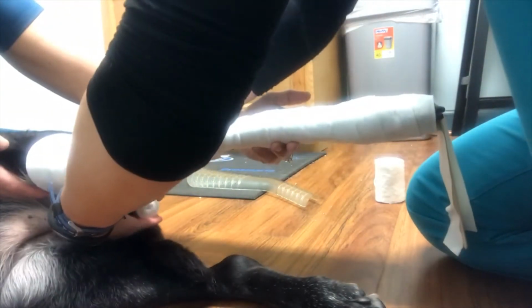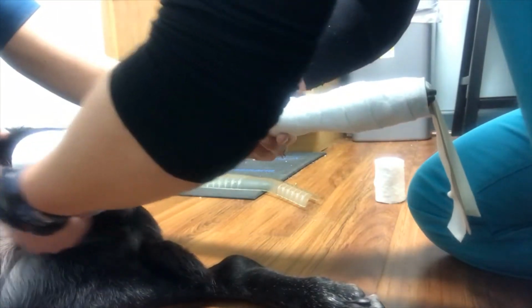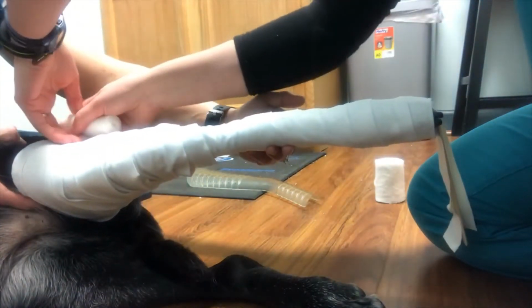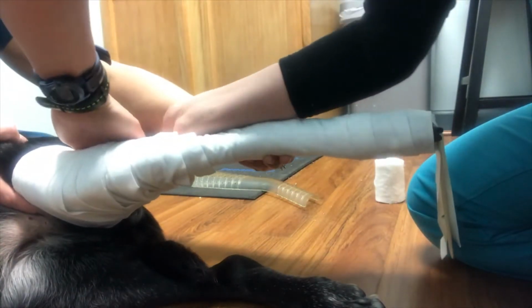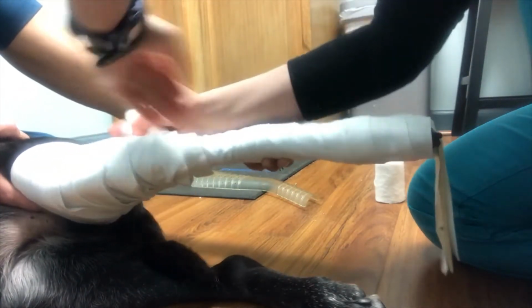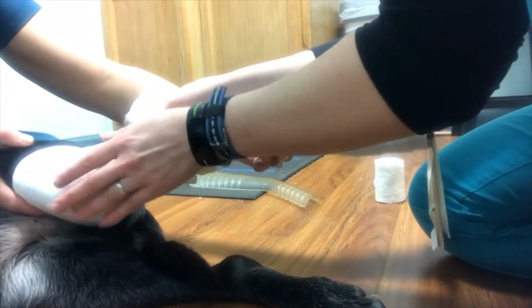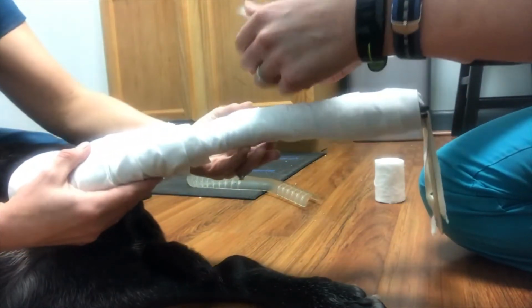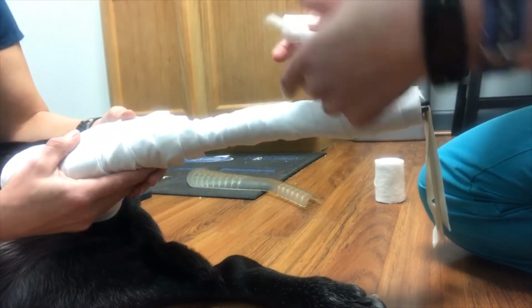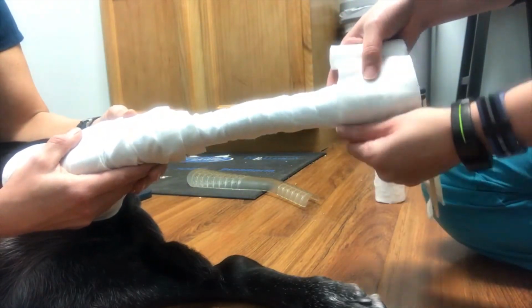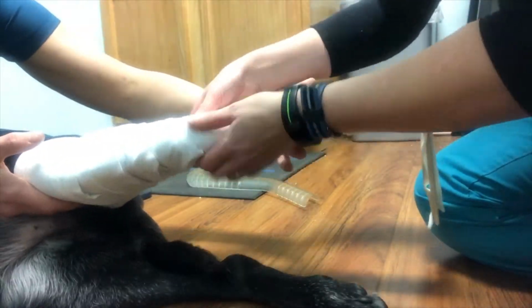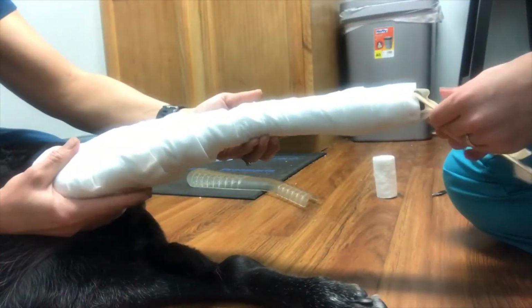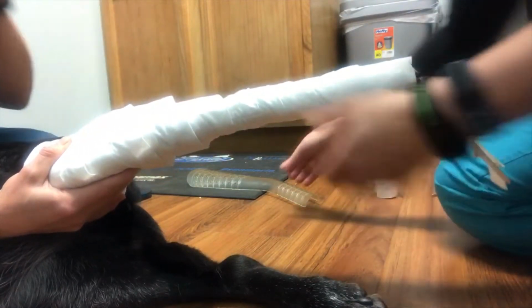Do a little wrap up here. Higher up the leg, I'm going to pull it a little bit tighter since it's naturally going to loosen. Pull off that first layer. Make sure there's not any cotton left sticking out the edges that would be tempting for someone to pull out, and I'll start my second layer, so the patient doesn't pull at those tufts.